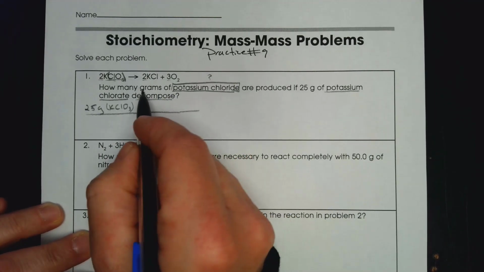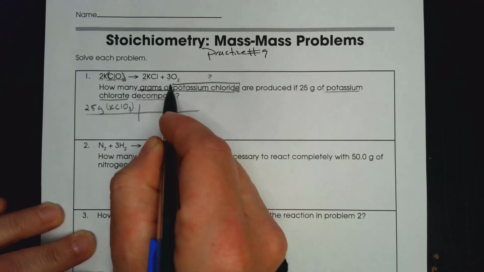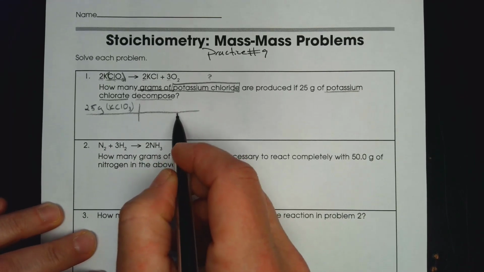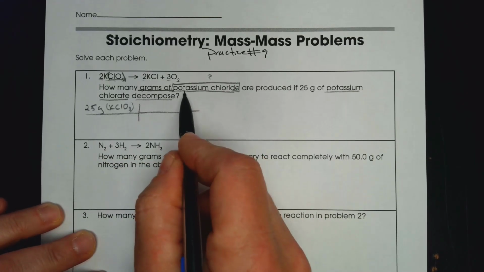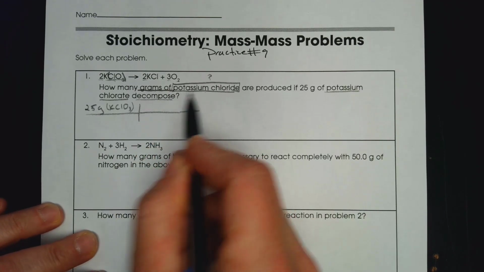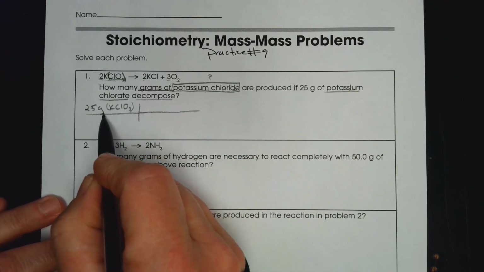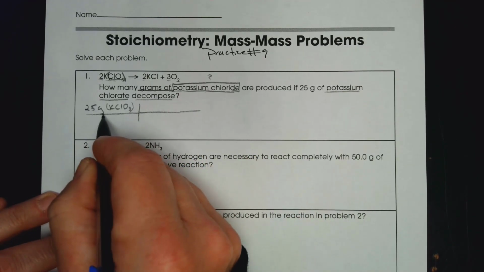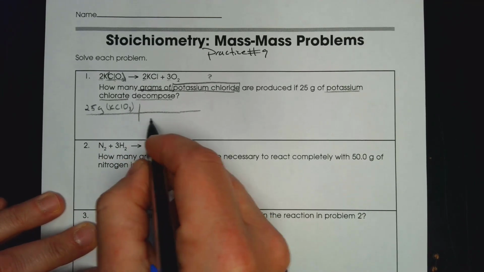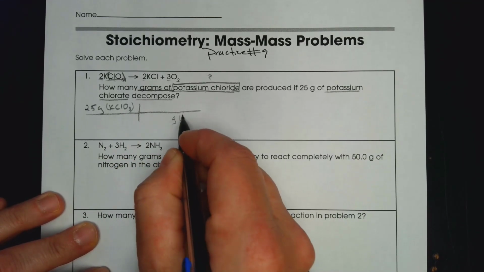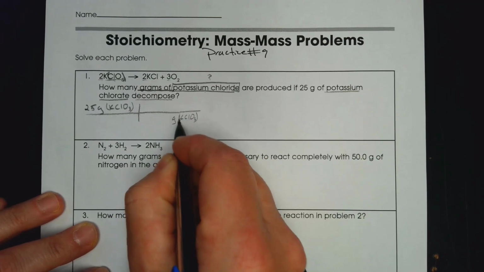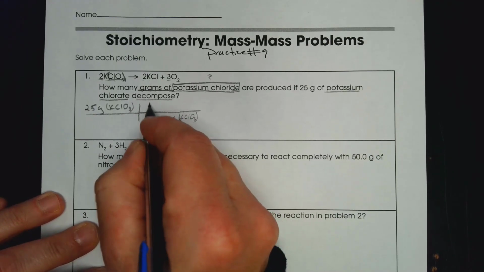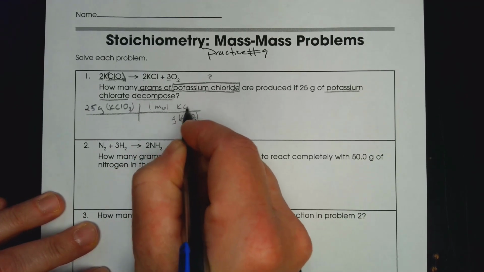Now, because we're eventually trying to get to grams of potassium chloride, we've got a little bit of things to do first. So right now, we need to get to this unit and this substance, and right now we're at the right unit, but we're at the wrong substance, so this is our next move. Our next move is we have to get rid of this unit of grams of potassium chlorate. So I'm going to go ahead and put that down here, grams of KClO3. And again, the first thing we do is we have to convert everything to moles. So we're going to say 1 mole of potassium chlorate.